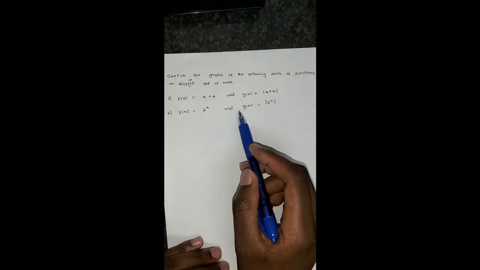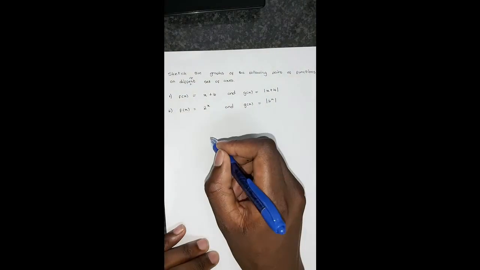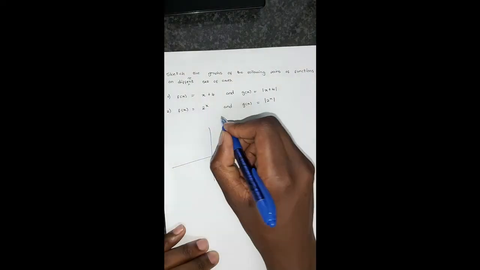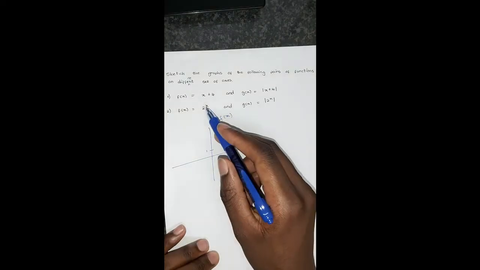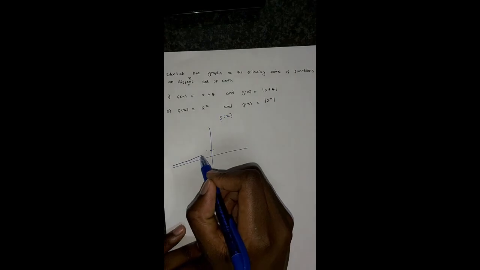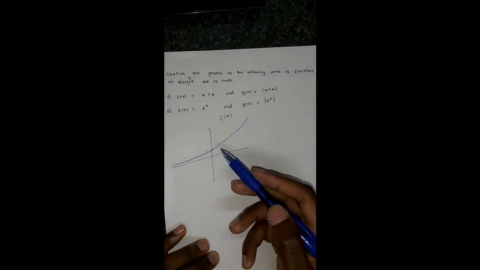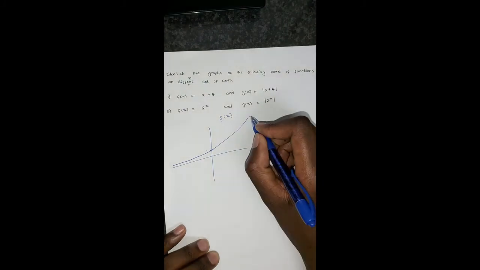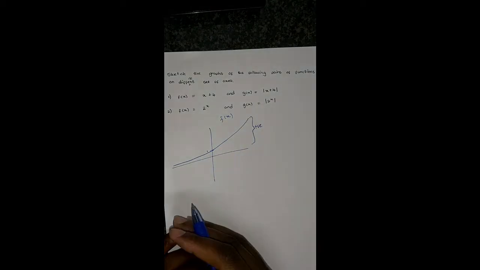Okay, so I'm going to look at another one. It's f of x being equal to 2 to the power of x, and g of x being equal to the modulus of 2 to the power of x. So for f of x, when it becomes 2 to the power of 0, it's 1. You see this one is only positive. It never goes down to the negative side.